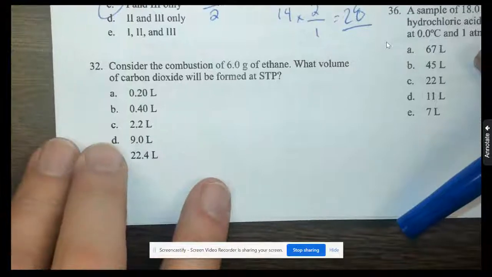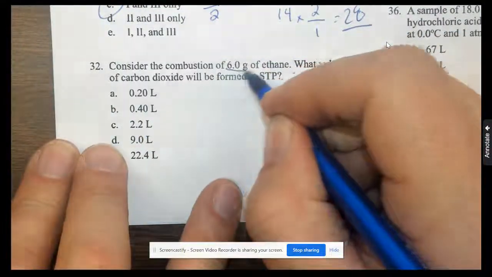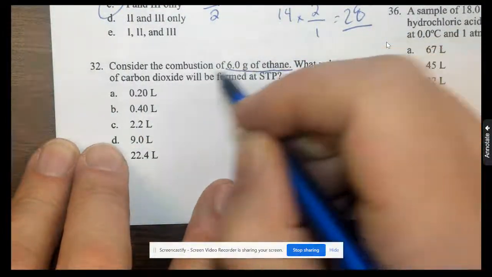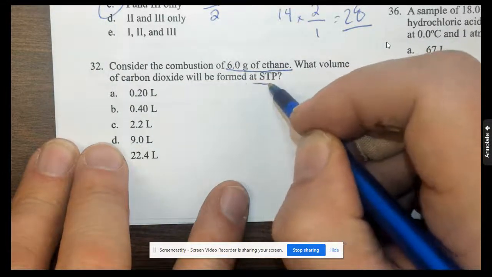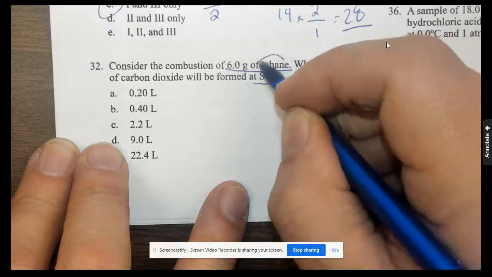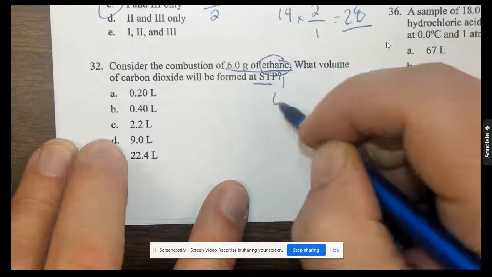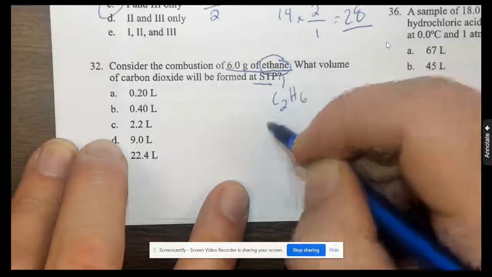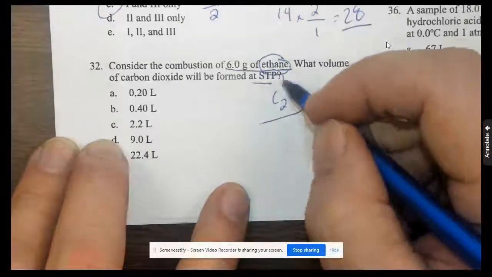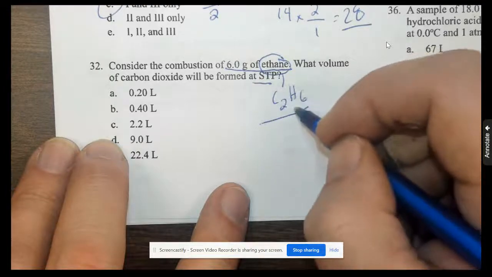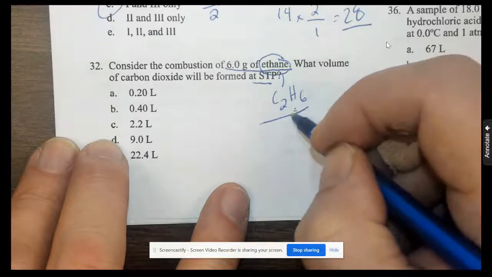Number 32. Consider the combustion of 6 grams of ethane. What volume of carbon dioxide will be formed at standard temperature and pressure? Now, this is an old question because they used to require students to know these formulas. All right. Now, the formula for ethane is C2H6. Okay, that's going to be important.